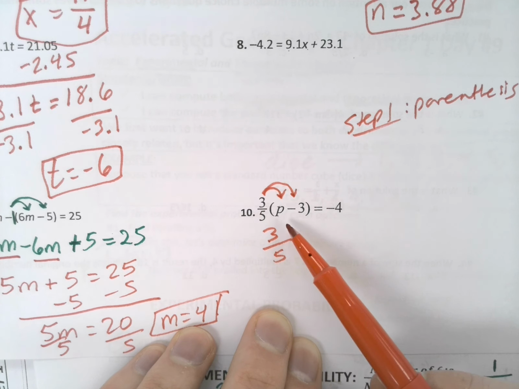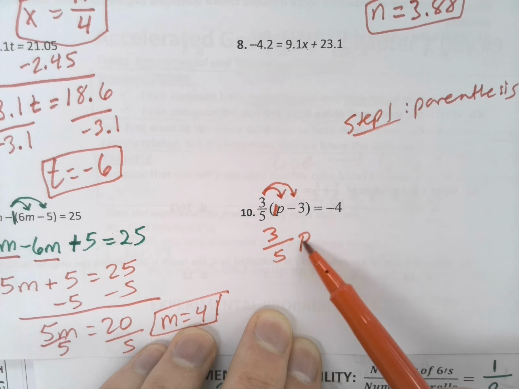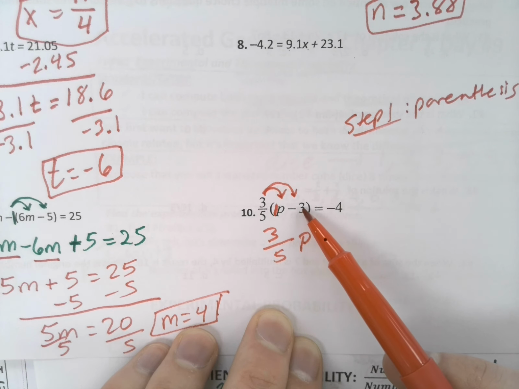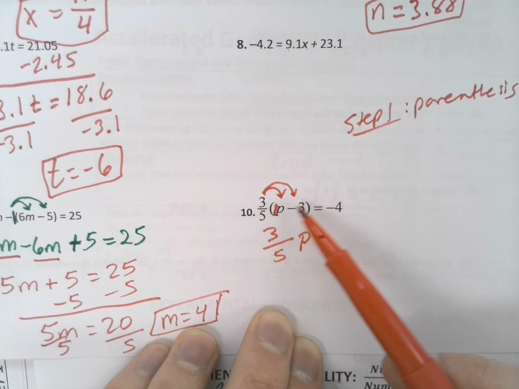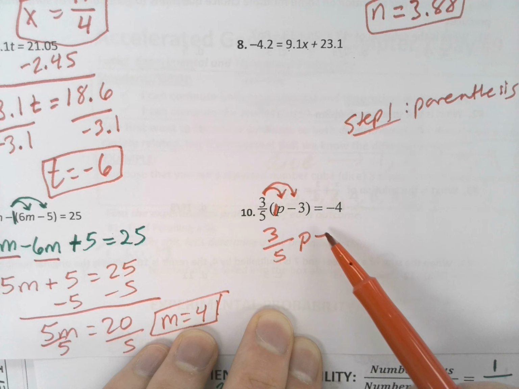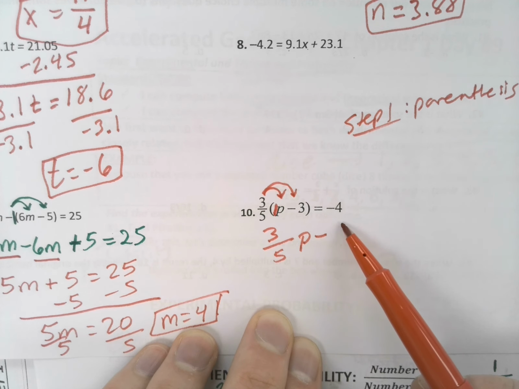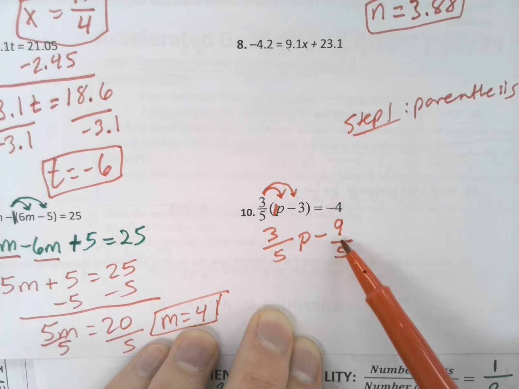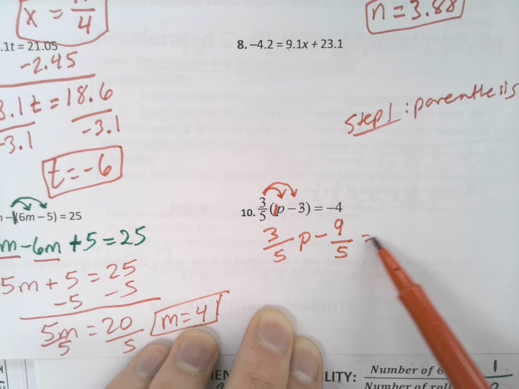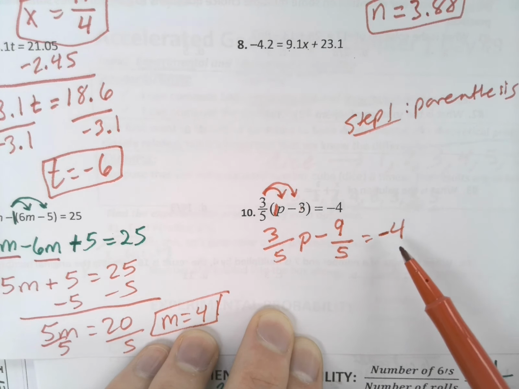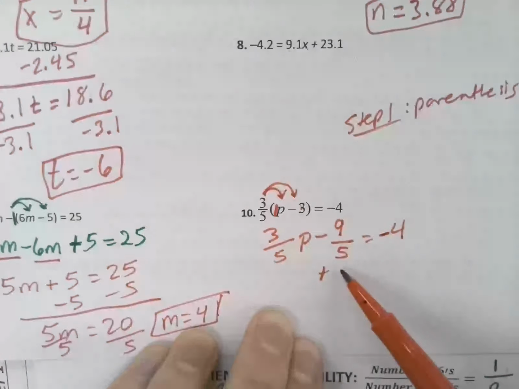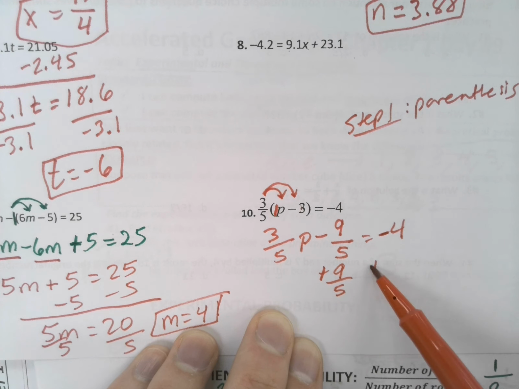3/5 times P, we know there's really a 1 there. 3/5 times 1 is 3/5 P. 3/5 times negative 3, that negative 3 gets multiplied to the top. So negative 3 times 3 would be negative 9 over 5. So we got that by doing this times that equals negative 4. And again, negative 9/5 is just a number, guys. So we add 9/5 over.